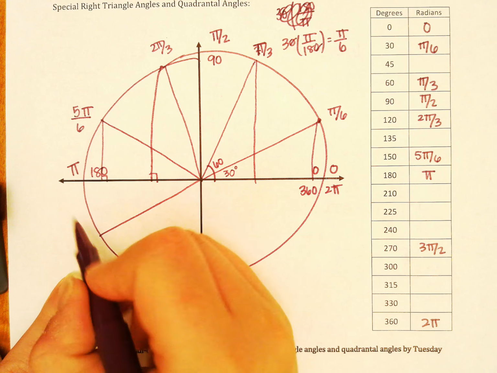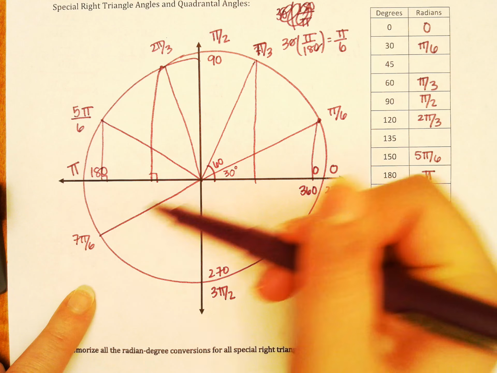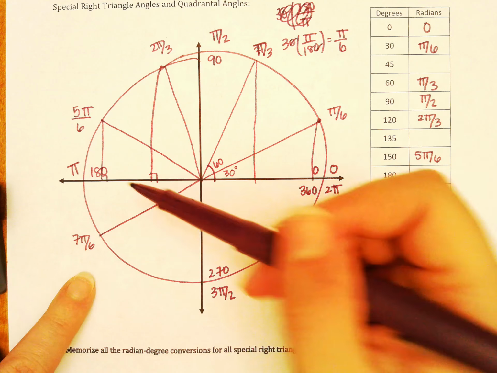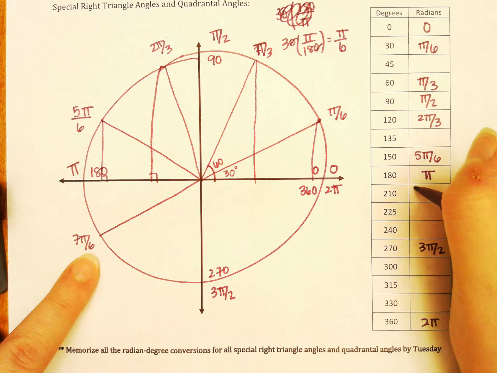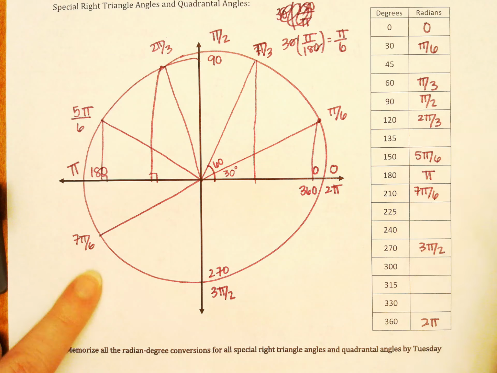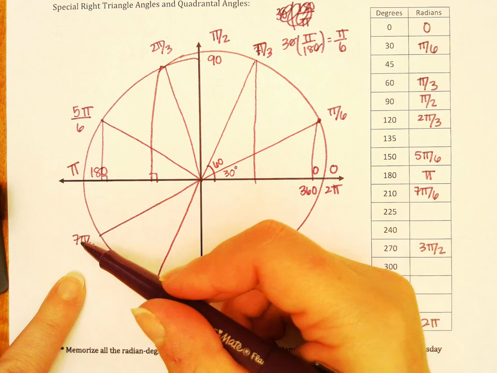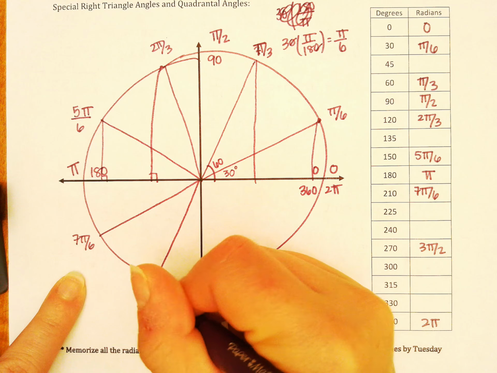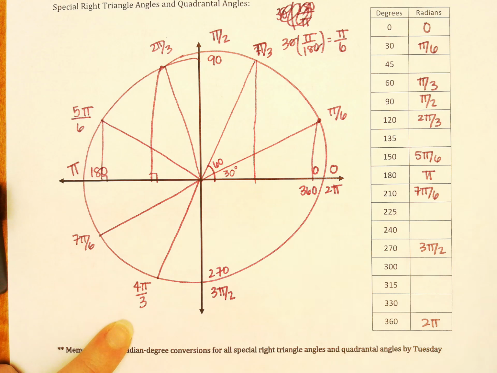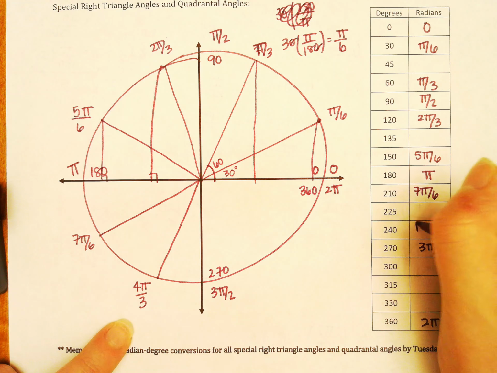This would be 7 pi over 6, and that would be a 30-degree reference angle in quadrant 3, so 180 degrees plus 30 degrees is my 210, so that's 7 pi over 6. If I add on another pi over 6, 7 pi over 6 gives me 8 pi over 6. That reduces down to 4 pi over 3. That's my 60-degree reference angle then in quadrant 3. So 180 plus 60 is my 240, 4 pi over 3.